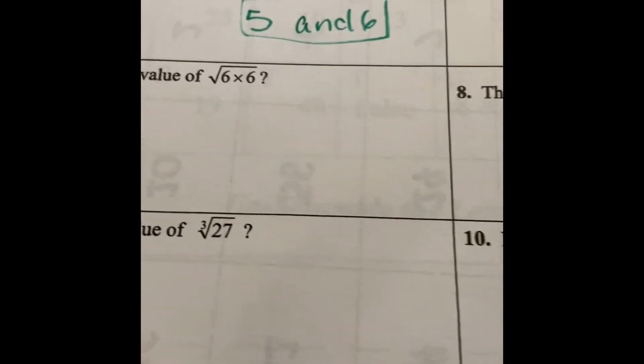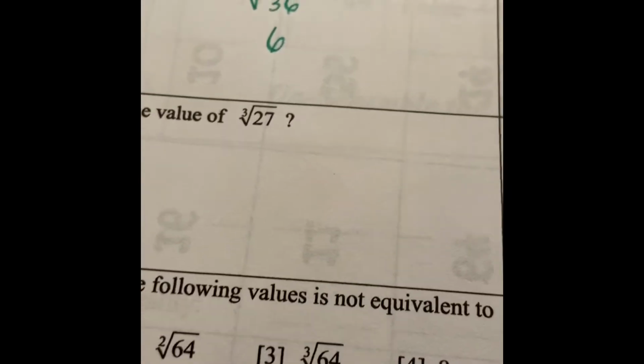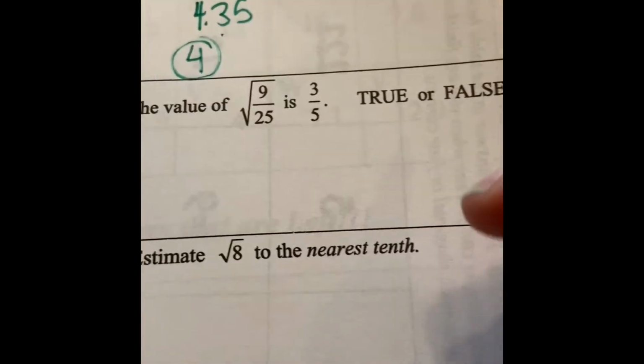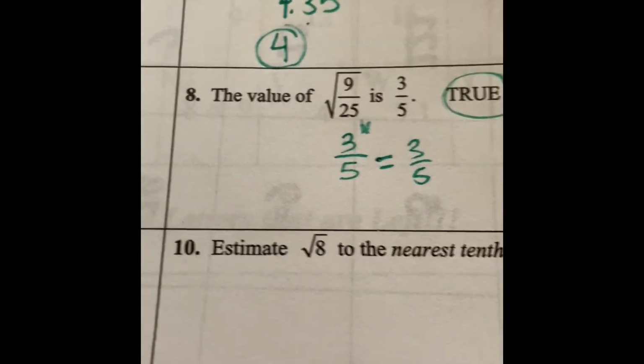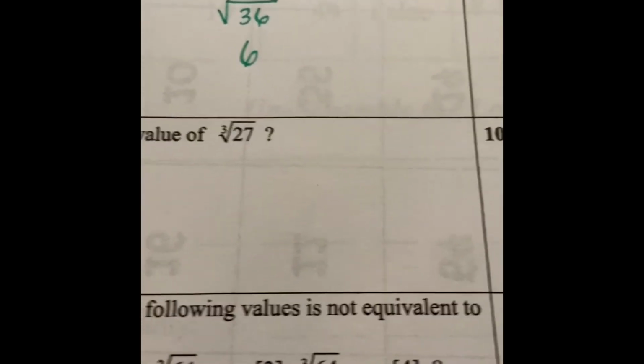Okay. And this one, what is the value of this? We'll do what's underneath the square root sign first, which is 36, a perfect square, so it would be 6 as a nice answer. True or false for this one? 3/5, yes, is equal to 3/5, so this is true. So that's what that equals if I take the square root of the numerator and denominator.